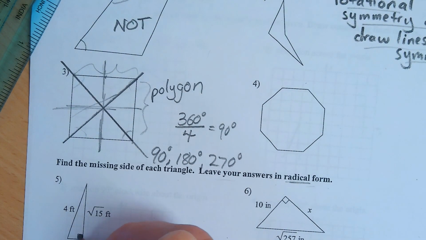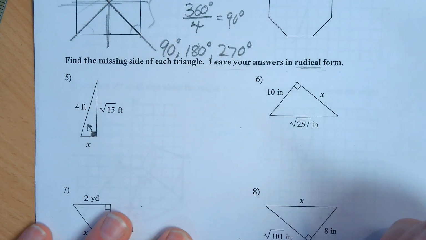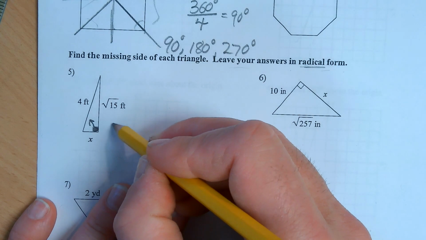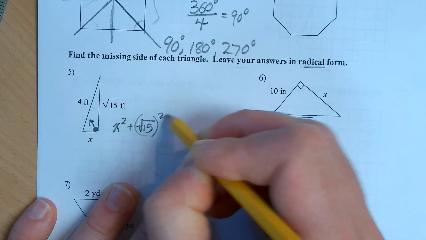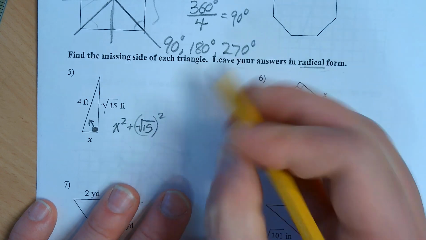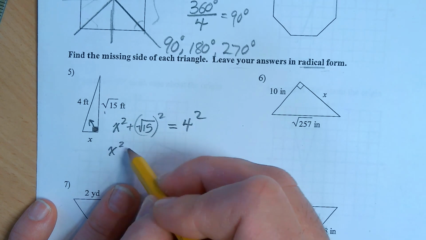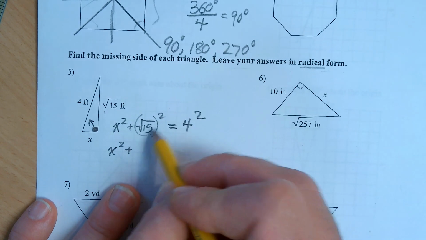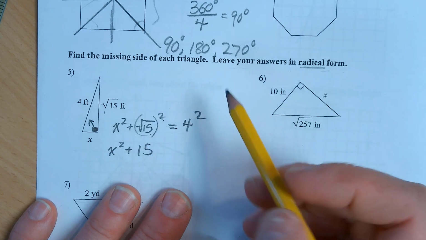So first, identify the 90, then the hypotenuse. So 4 is going to be our C side. So let's do x squared plus root 15 squared. Right, this is B. B is root 15, then we square it. Plus 4 squared. We don't know what x is yet. But square root of 15 squared is just 15. The square root and the square undo each other.